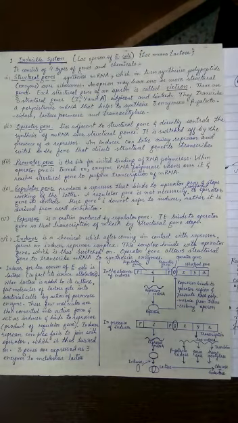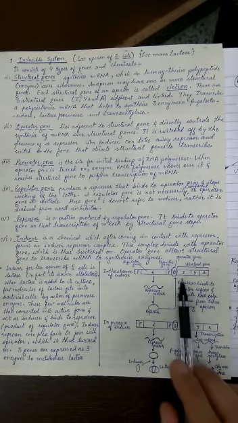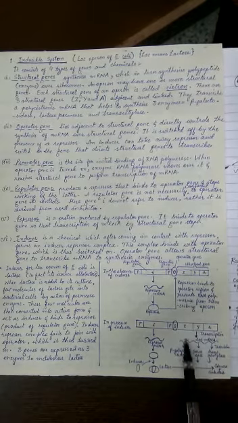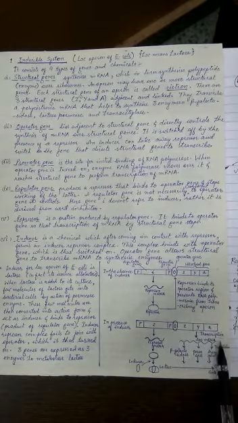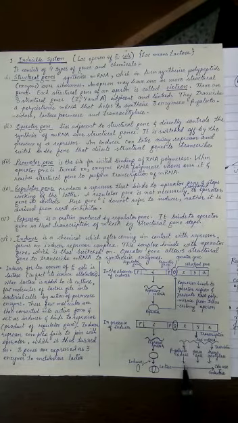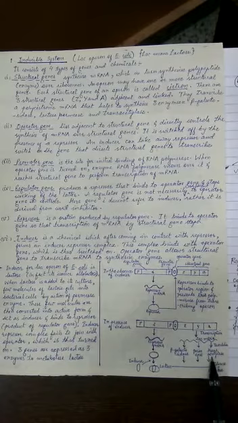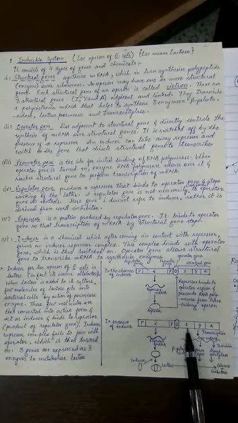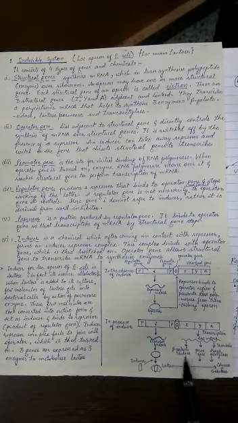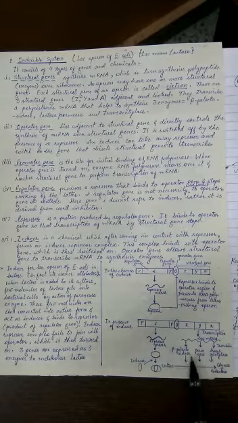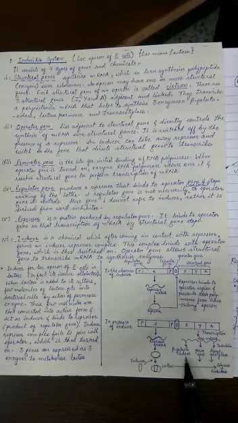For example, the lac operon in E. coli, Escherichia coli, contains 3 structural genes, that is Z, Y and A. All these 3 genes code for different enzymes, which I have mentioned here. The first gene is gene Z. This gene codes for the enzyme called beta galactosidase, and its function is to break down lactose into one molecule of glucose and one molecule of galactose.